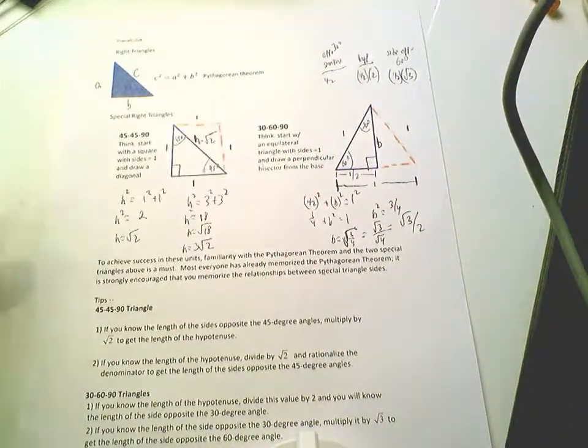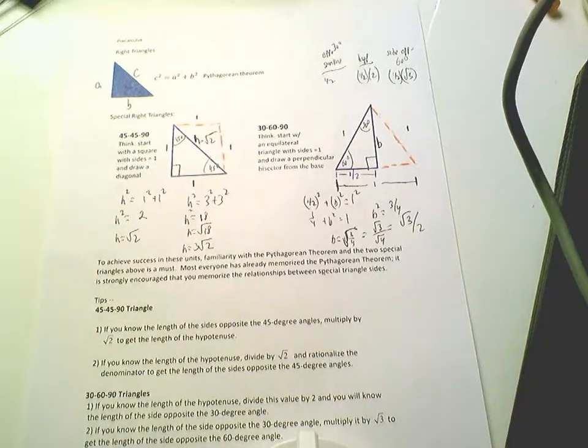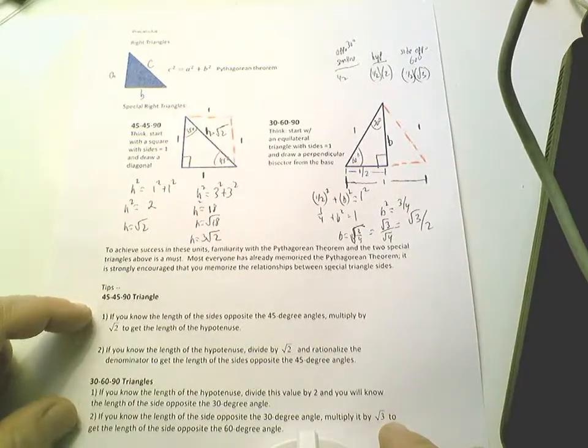So there's a lot here covered. It's pretty basic stuff, but please spend some time with this. Get familiar with it. Understand these relationships because they're going to be so important as we start solving these types of triangles.